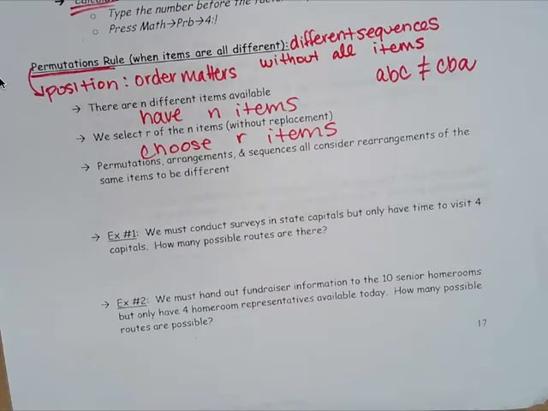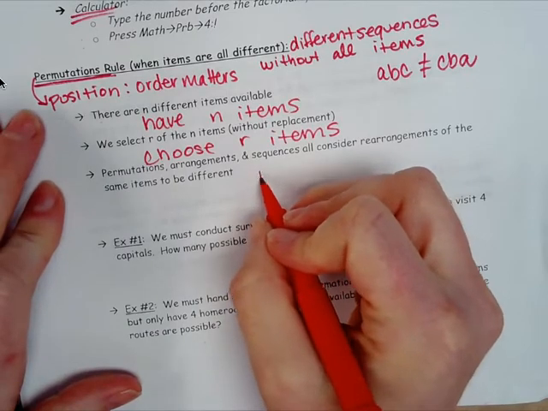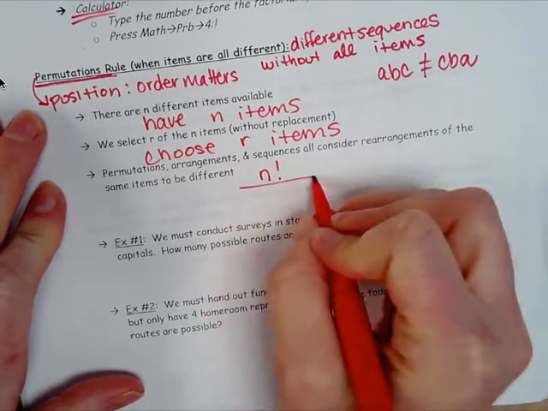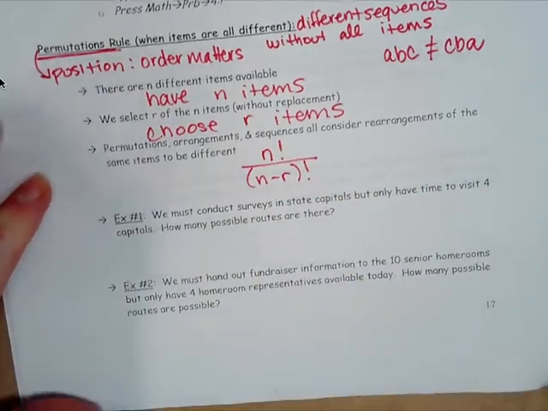Permutations, arrangements, and sequences all consider rearrangements of the same items to be different. So the formula is n factorial over n minus r factorial.